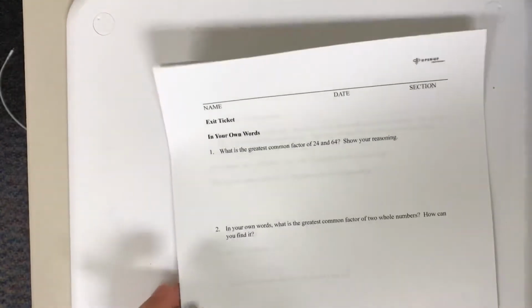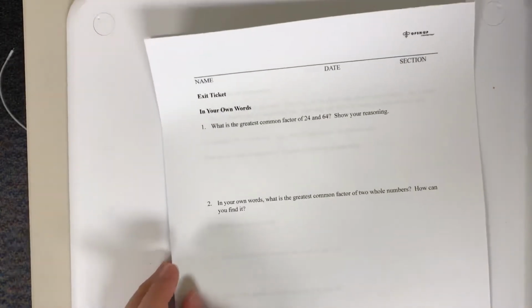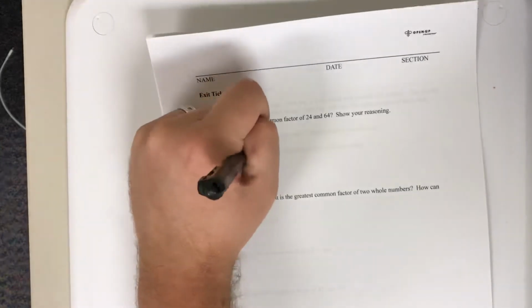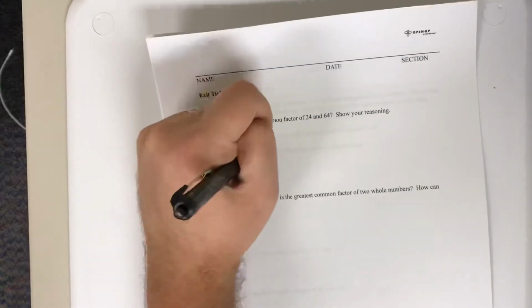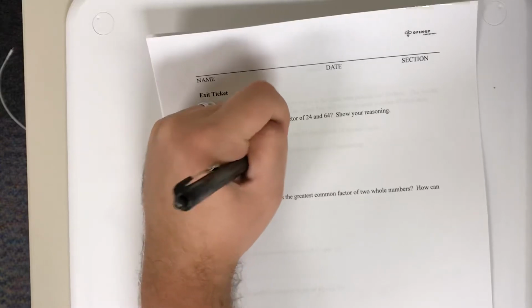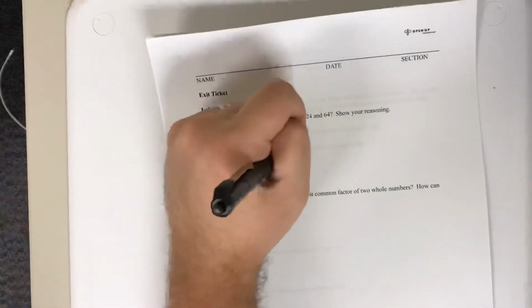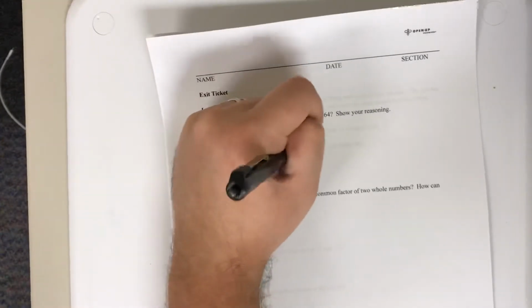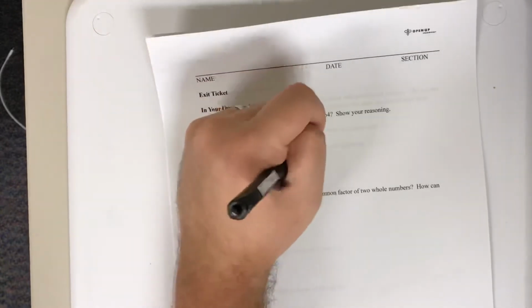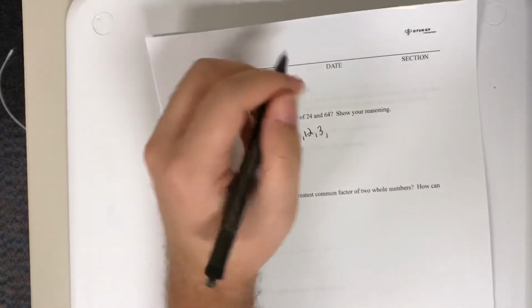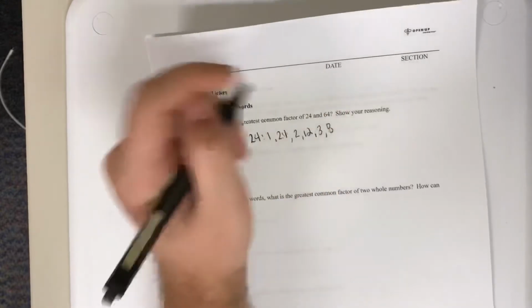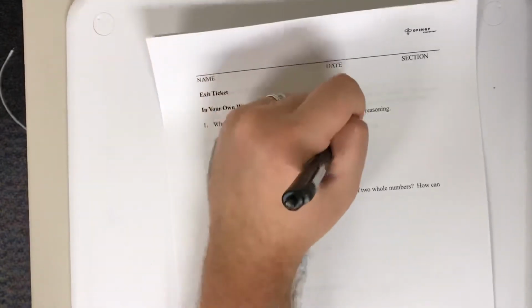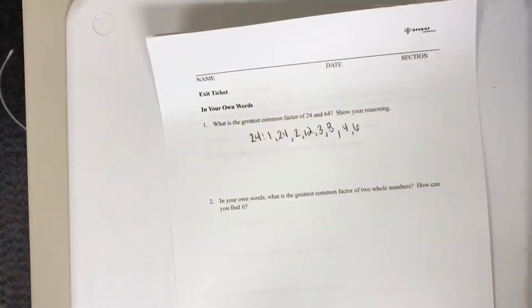And then the exit ticket today says, what is the greatest common factor of 24 and 64? So we're going to list out factors of 24. So factors of 24, I know 1 and 24. Well, 2 goes into 24, so 2 and 12. 3 also goes into 24. 3 times 8. 4 goes into 24. 4 and 6. And I'm thinking higher than that.